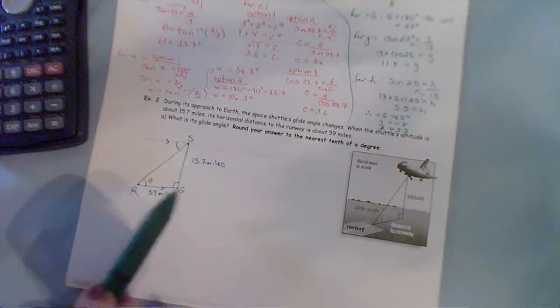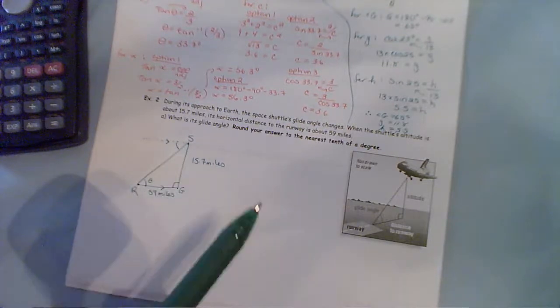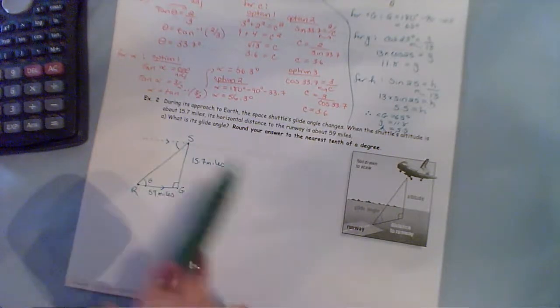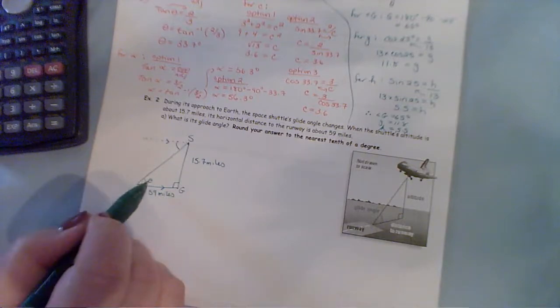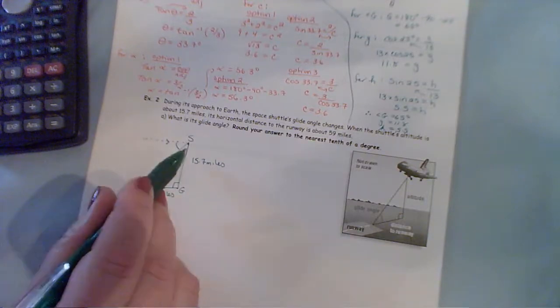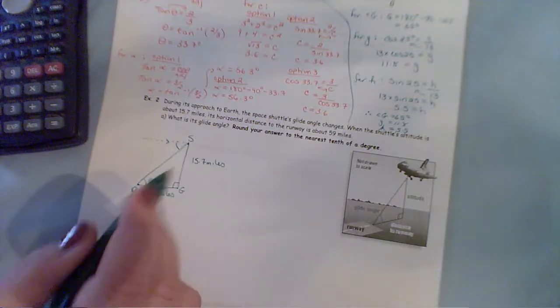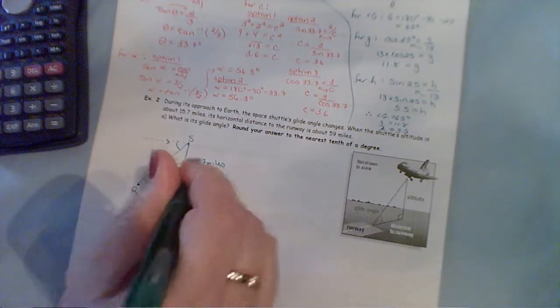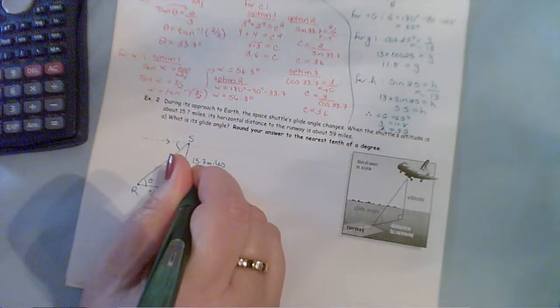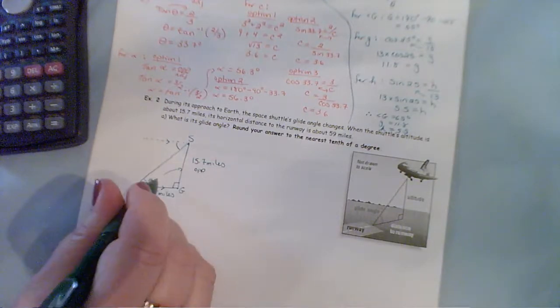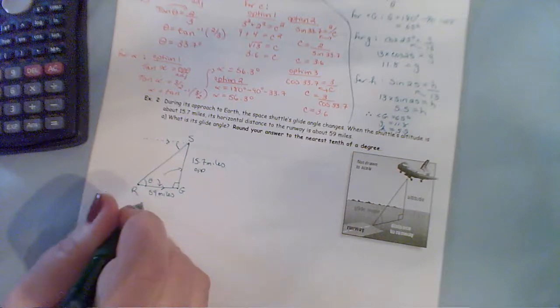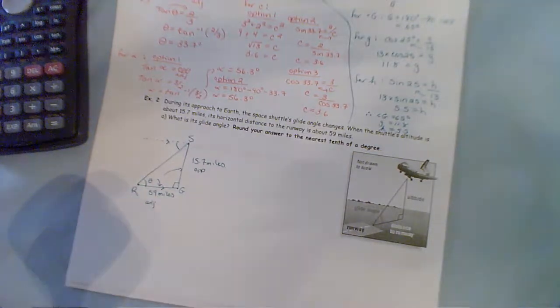So we have this situation now. I've labeled my corners, S for shuttle, G for ground, R for runway. You could use ABC if you wanted. I know that I'm interested in this bottom corner, not this upper corner. I don't care about that one. I'm going to base everything now on this. So 15.7 is opposite, and the 59 to the angle that I'm interested in is adjacent.